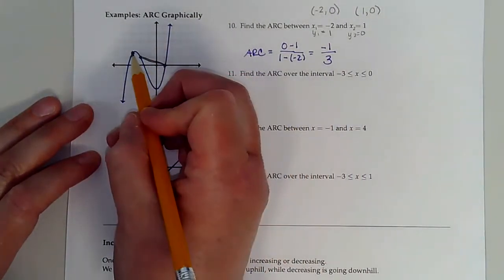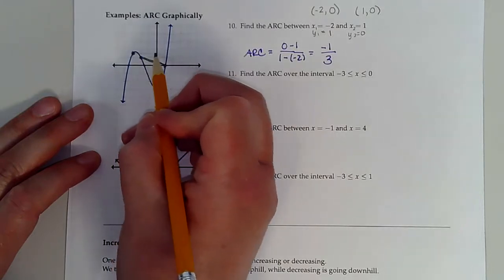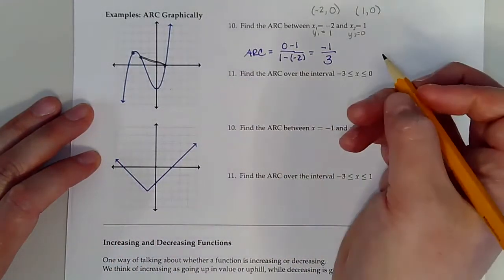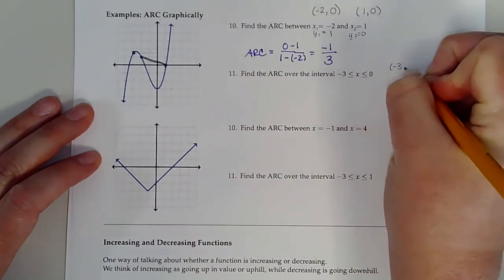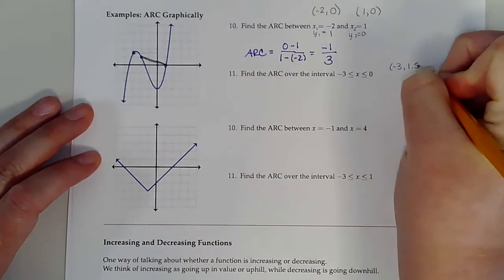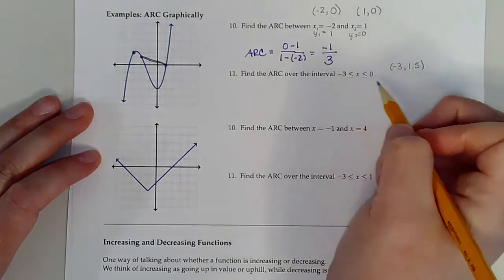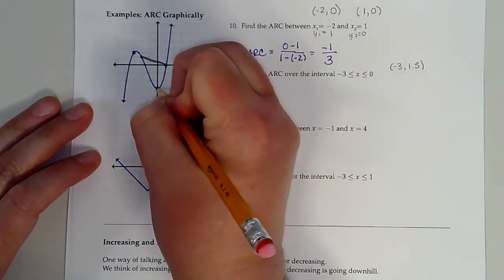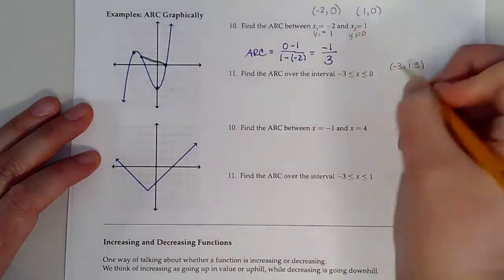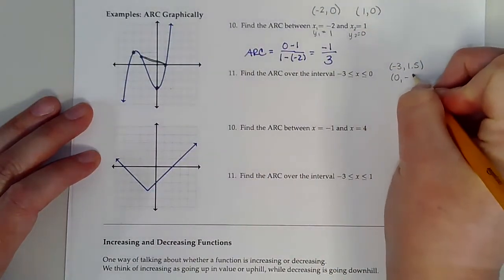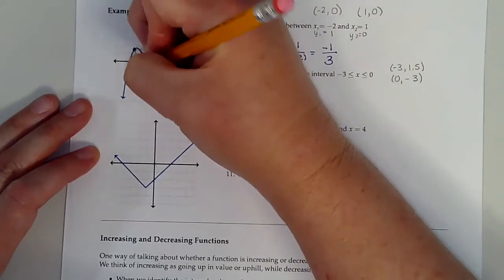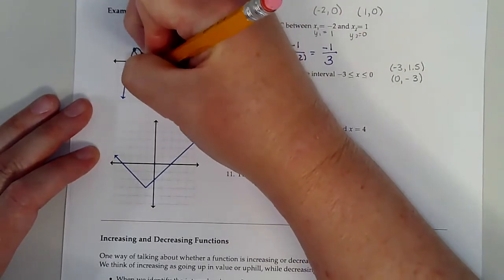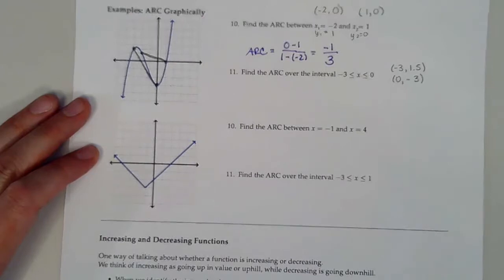And so we're going to kind of have to estimate what that y value is there. It looks like maybe that point is going to be -3 comma 1.5. And then when x is 0, so that's this point down here. And so that would be 0 comma -3.